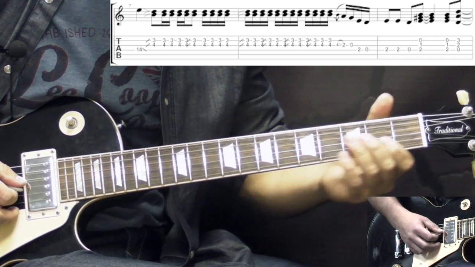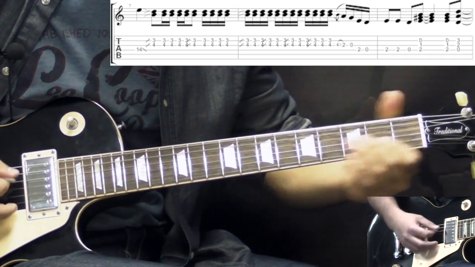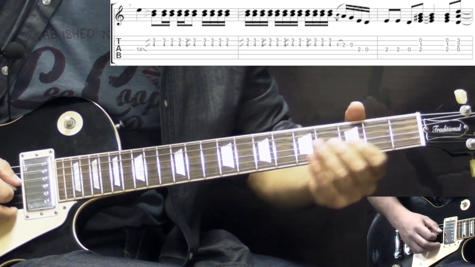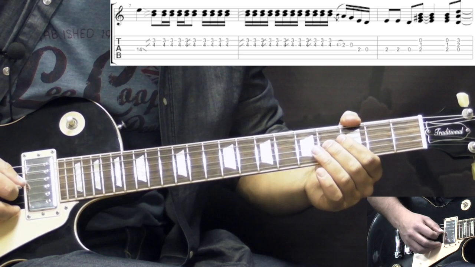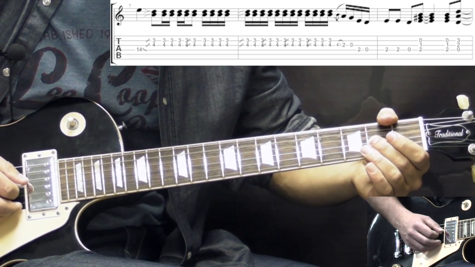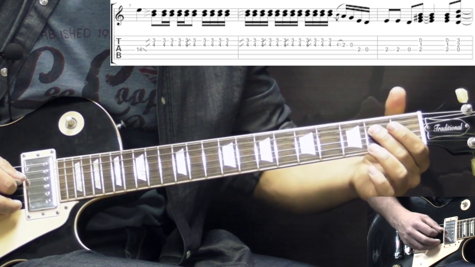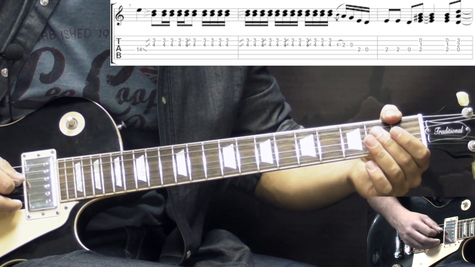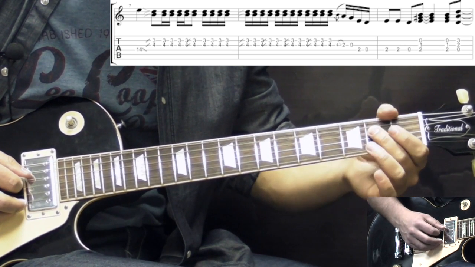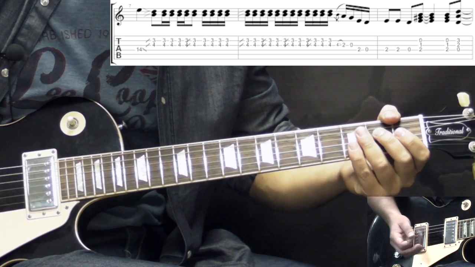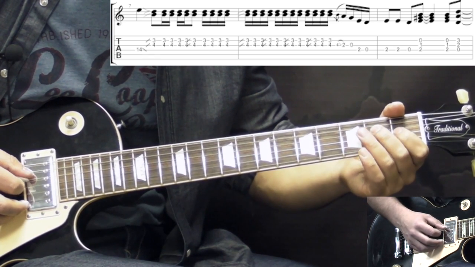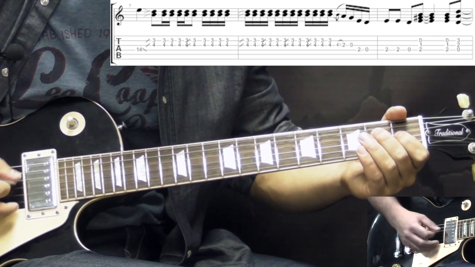So after you've done this a few times, we play the grace note on the G string from the 4th fret down to the 2nd, open G string, and then we play 2 open on the D, 2nd fret again on the D string 2 times. And then we get back to the main riff of the song, but Eric continues playing it right here.